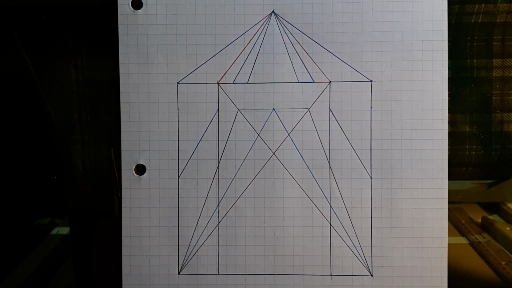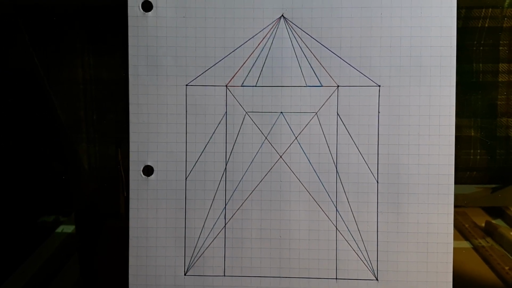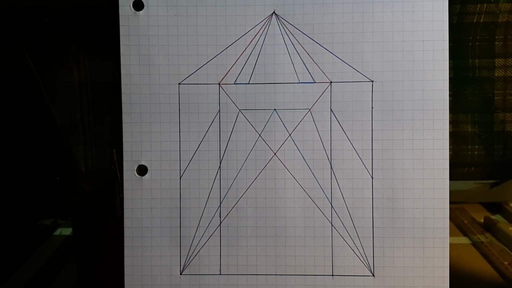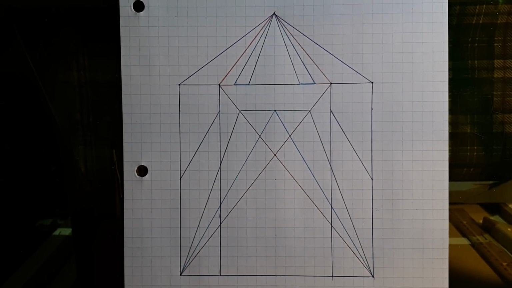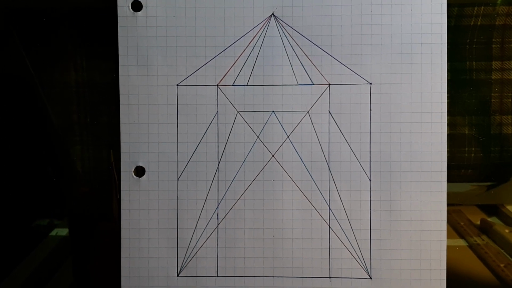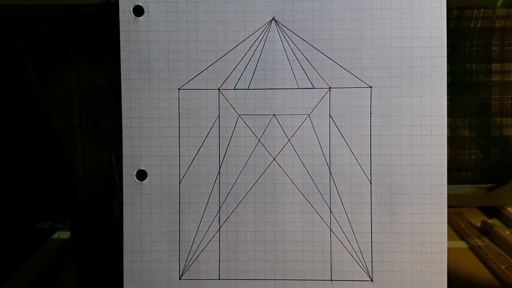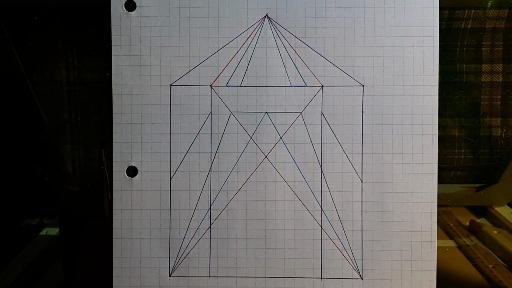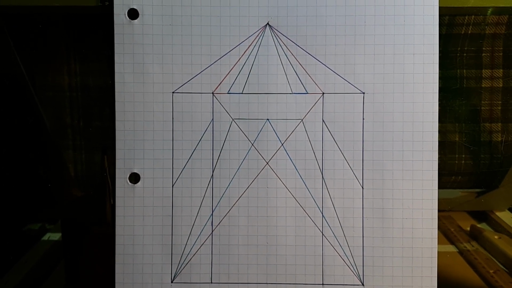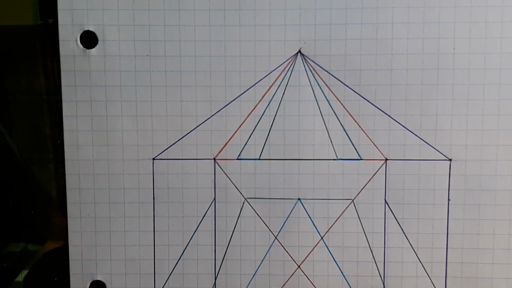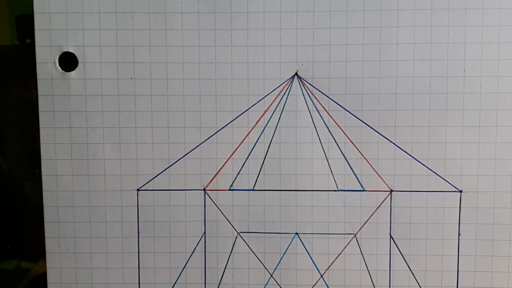I decided to call this a geometrical altar. It has an altar feel to it. So yeah, just interesting stuff. That's the latest addition to my findings here.